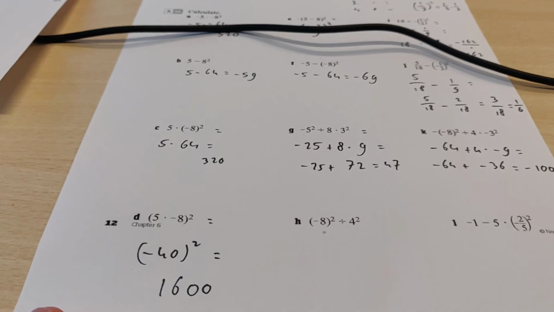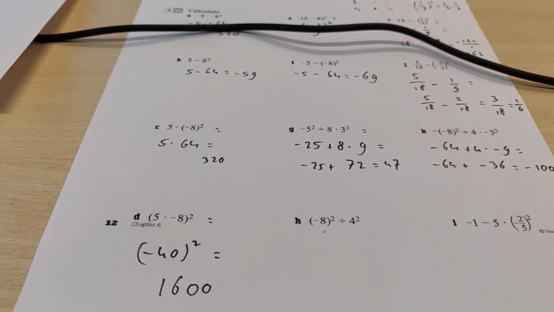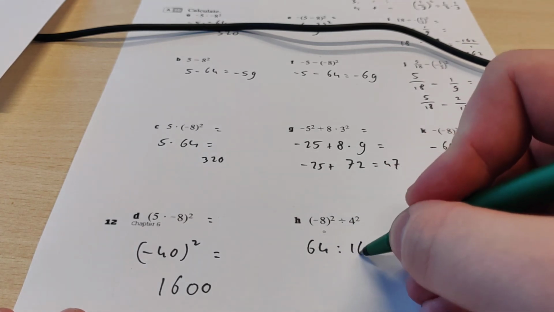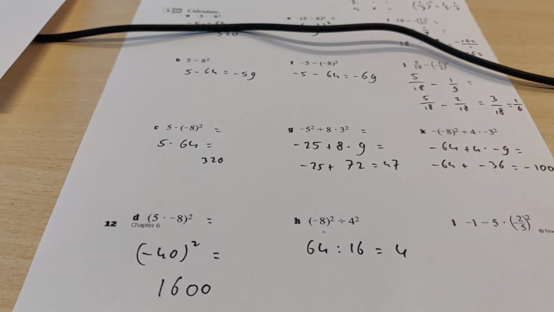We're going to go to this one. Minus 8 squared, that's minus 8 times minus 8, so that's 64. Divided by 16, so then we have 4.